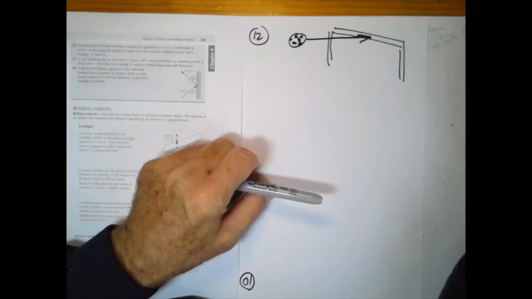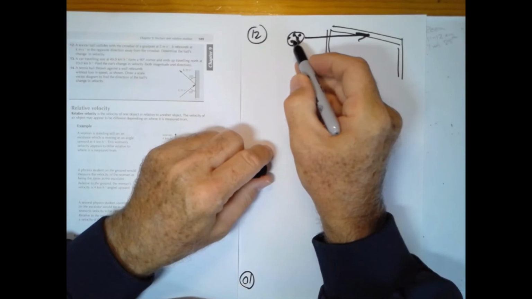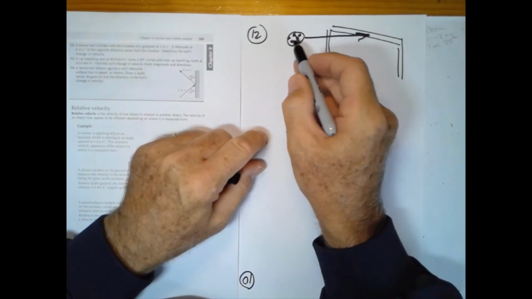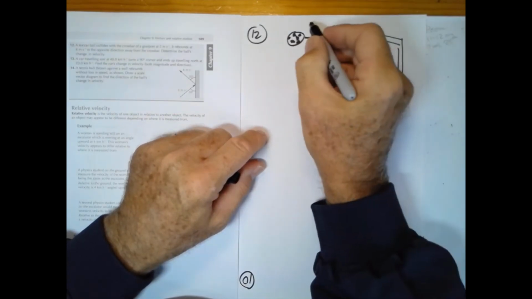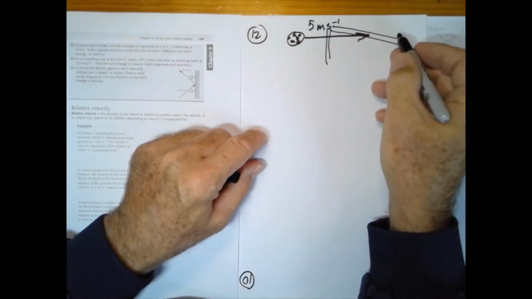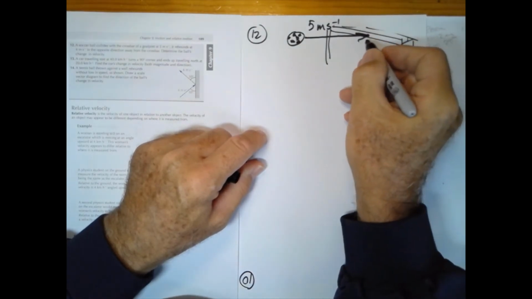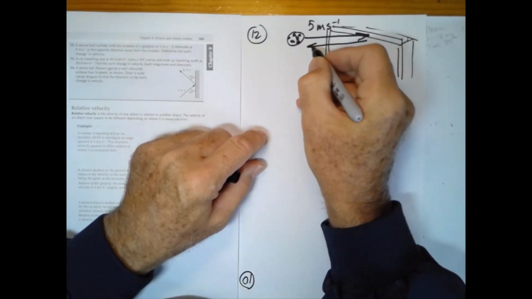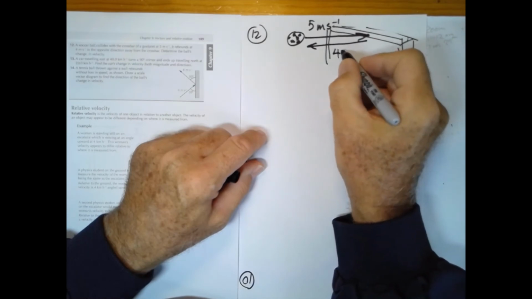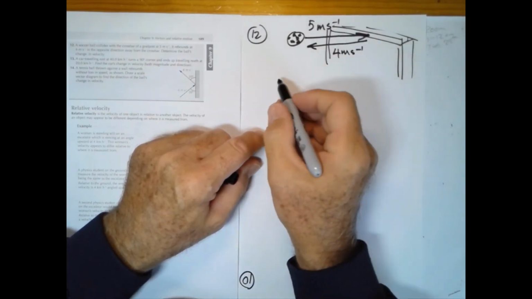Okay, question number 12. We've got a soccer ball travelling at 5 meters per second. It hits the crossbar of the football goals and then comes back directly in the same direction at 4 meters per second, opposite direction. Determine the ball's change of velocity.